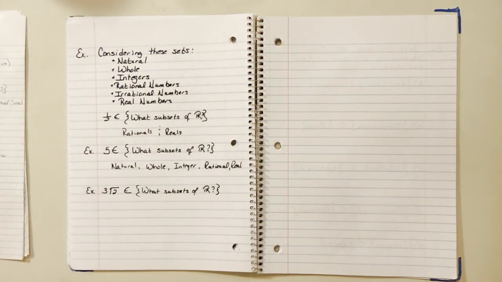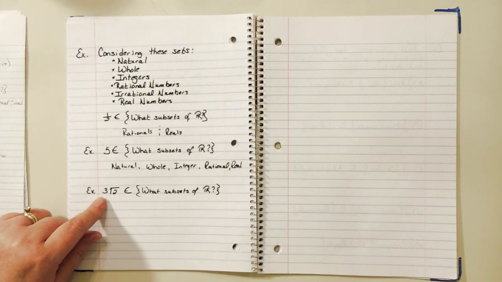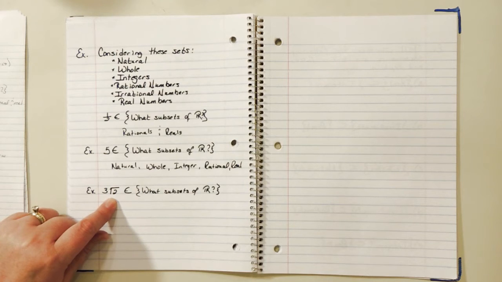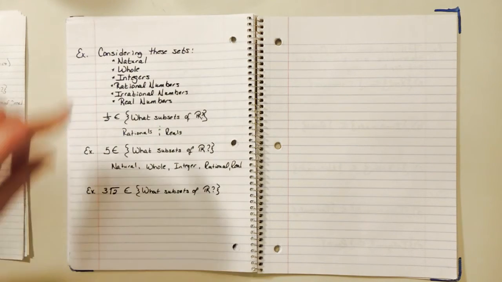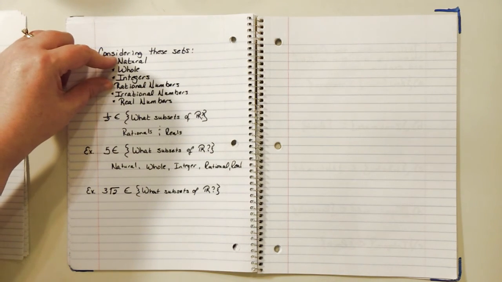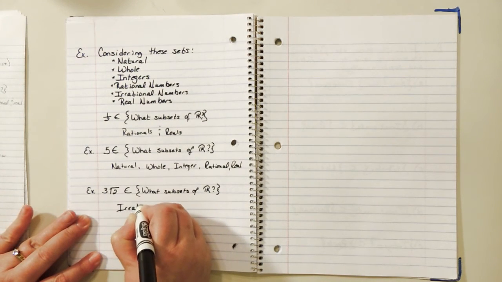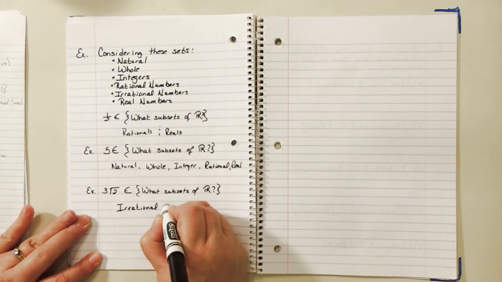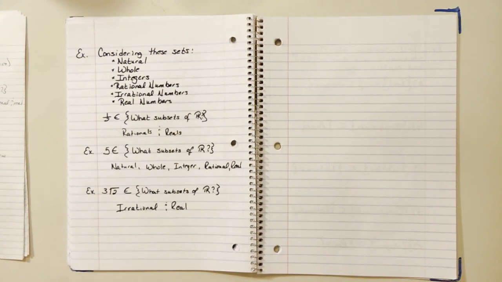Okay, now we have 3 times the square root of 2. And we remember that the square root of 2 is irrational, and that when you have a rational number multiplied times an irrational number, the product is always going to be irrational. So we're going to skip all these because these are all rational numbers. We're going to go straight to irrational and real. So it's an irrational number and it's a real number. Next year you will get to numbers that are not considered real numbers. We call them imaginary numbers, but you don't need to worry about that right now.